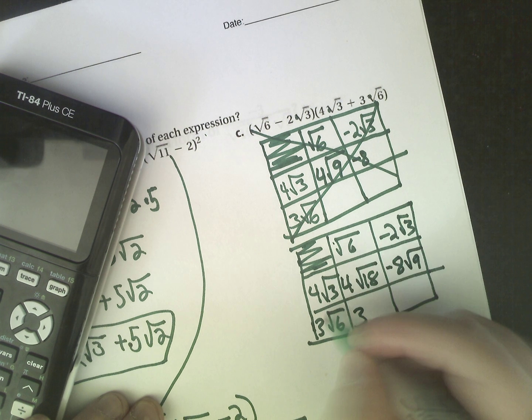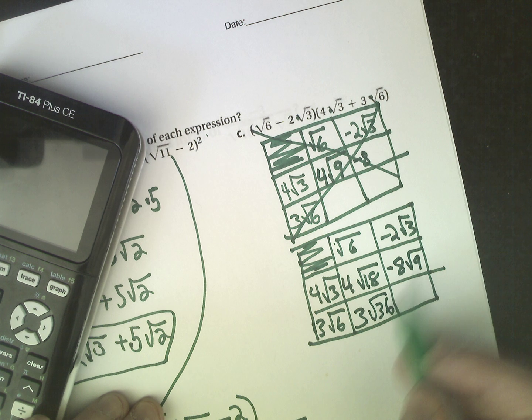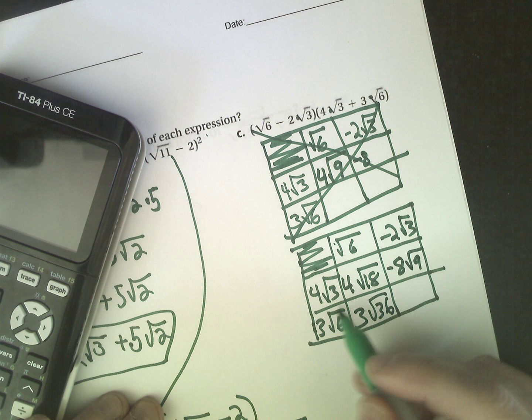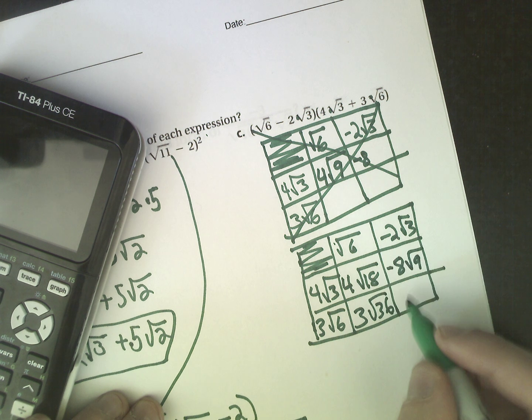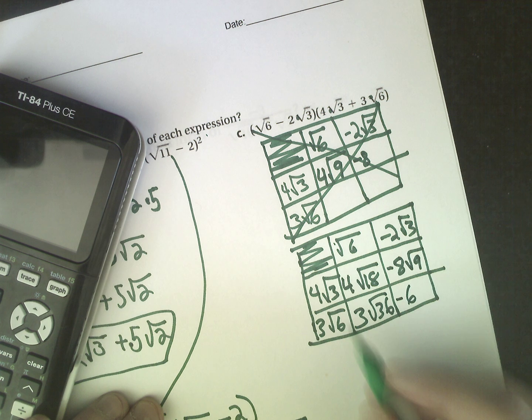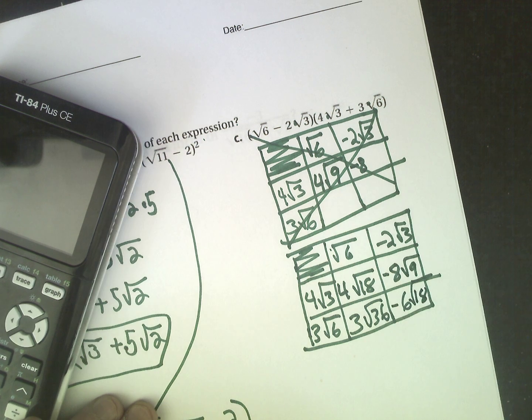I do the numbers in front. Square root of 6 times square root of 6 is square root of 36. You're starting to see a bunch of nice numbers here that I know we can work with. Here, I am doing 3 square root of 6 times negative 2 square root of 3. 3 times negative 2 is negative 6. 6 times 3 inside is 18.